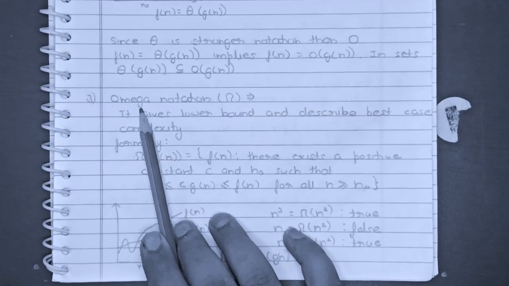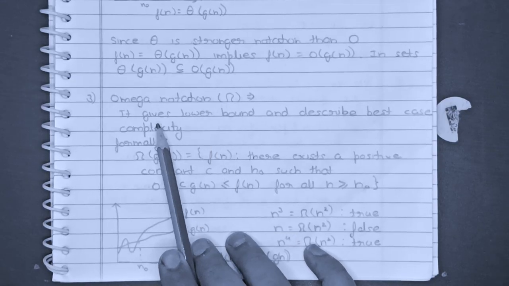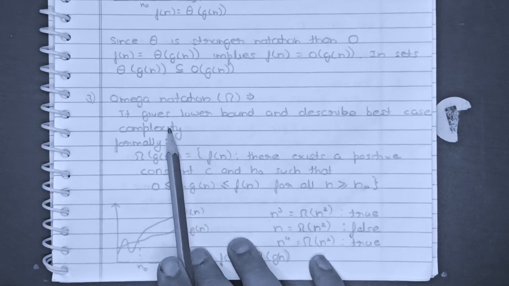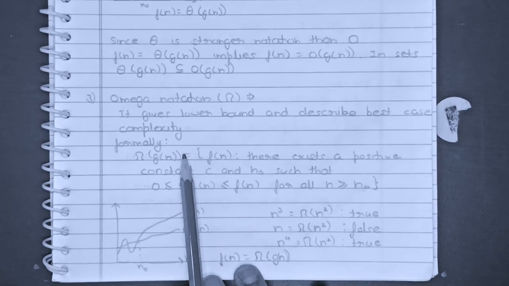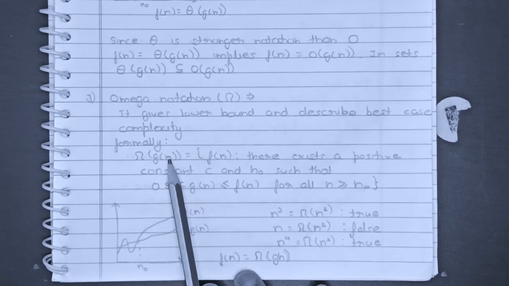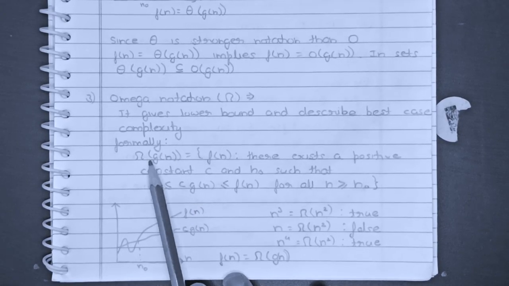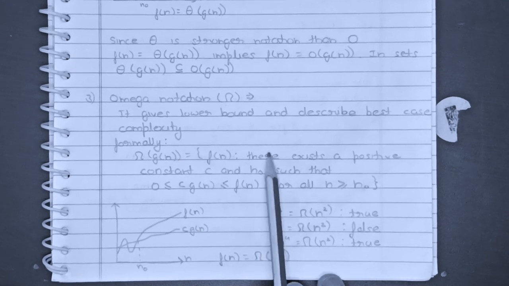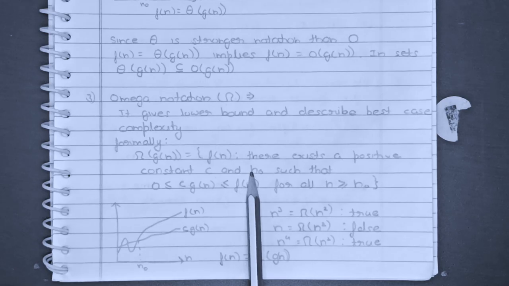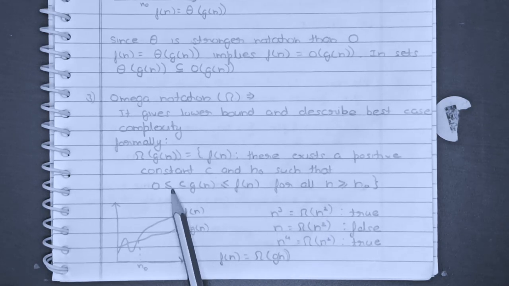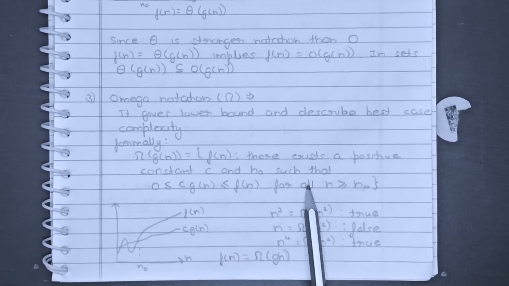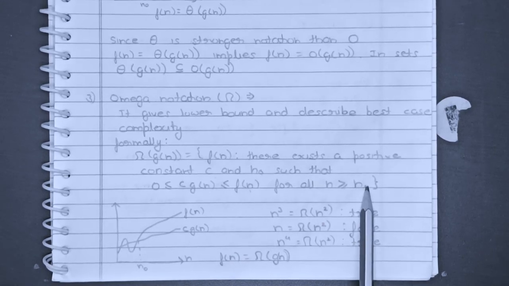Now let me explain the omega notation. Omega notation gives a lower bound and describes the best case scenario for the time or space complexity of any algorithm. If you look into the formal definition, omega notation represents a set of all the functions for which there exist a positive constant c and a constant n0 such that 0 is less than or equal to c g(n), which is less than or equal to f(n), for all values of n greater than or equal to n0.